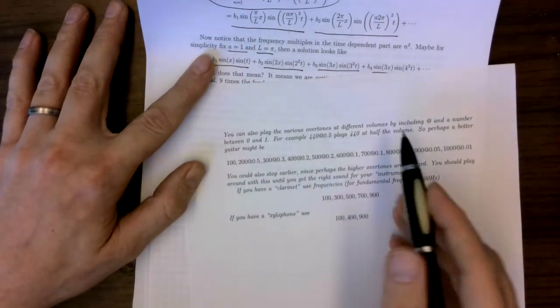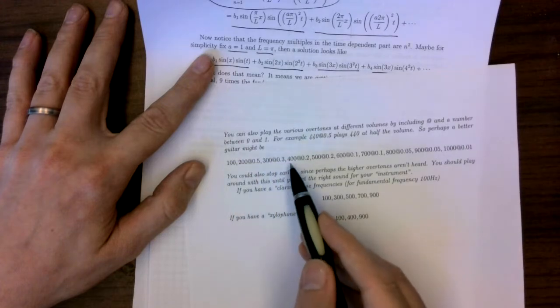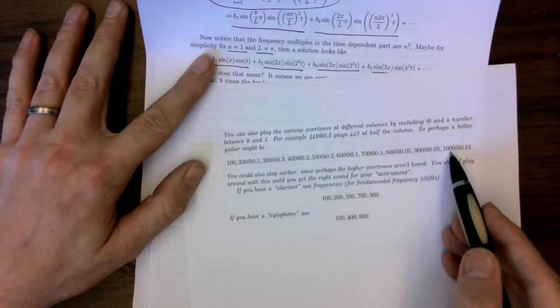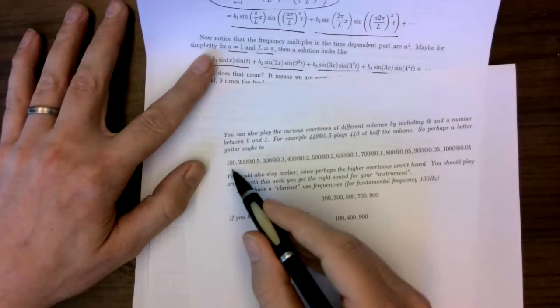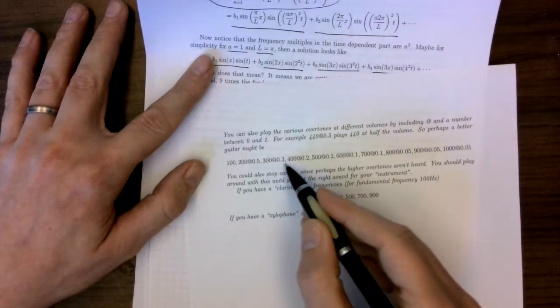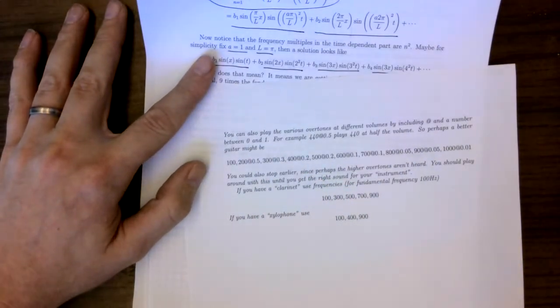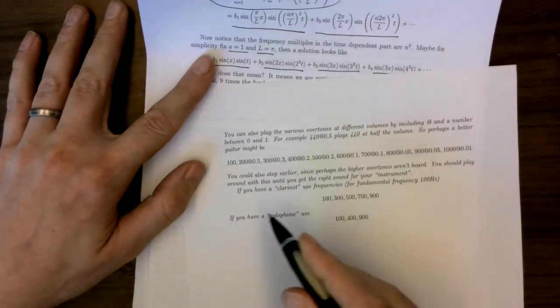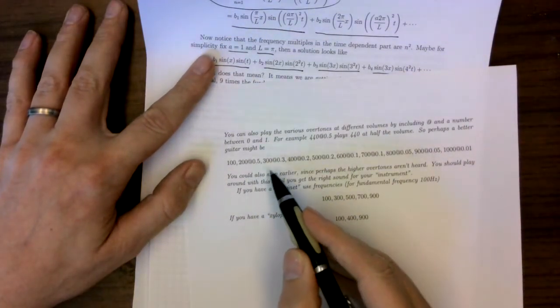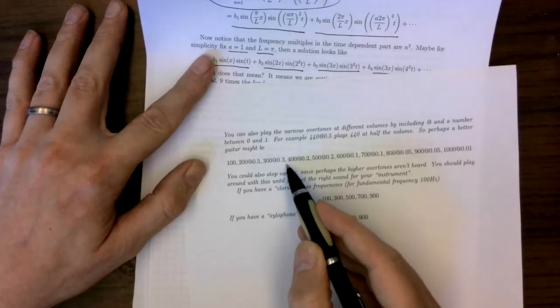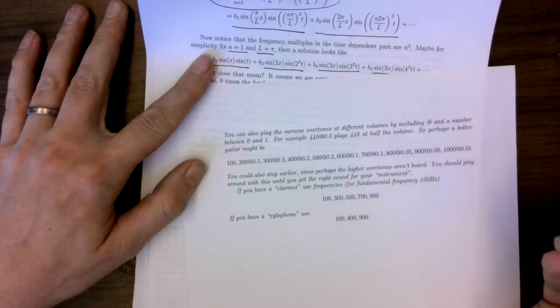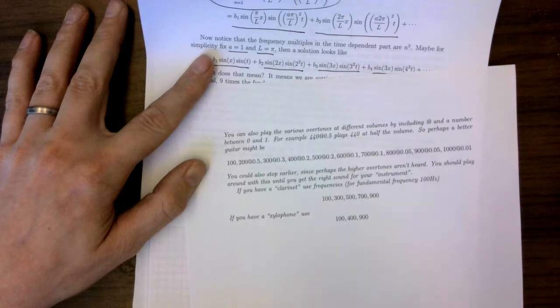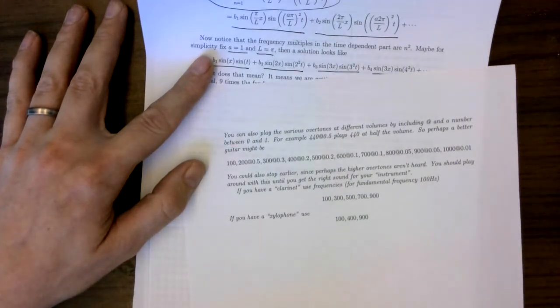So I could have a guitar. It still has 100, 200, 300, 400, 500, 600, 700, 800, 900, 1000. But now maybe I want the 100 played at full volume, and the overtones, and this is generally the way it will be, the higher overtones are going to have lower volume. So maybe the 200 is at half the volume, 300 at a third, 400 at a fourth, 500 at a fifth, 600 at a tenth, and so on. That might make your instrument sound better, so you can play around with that.